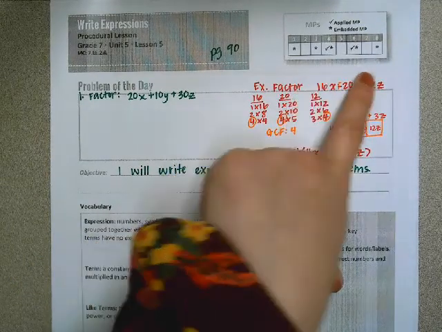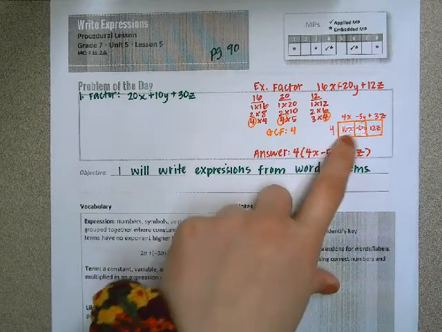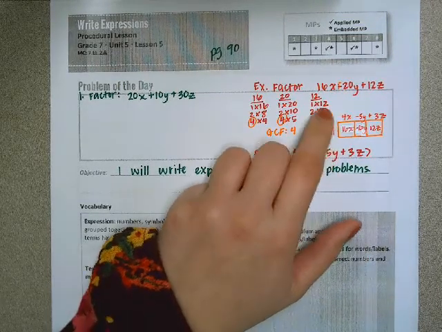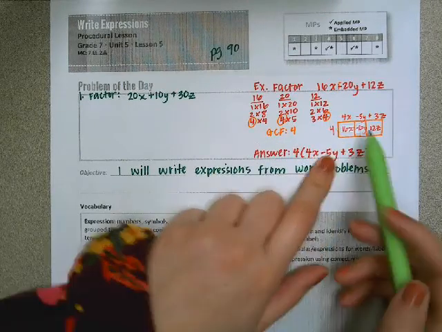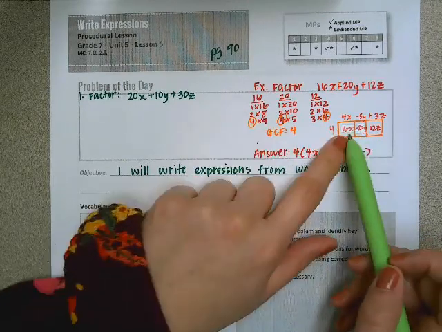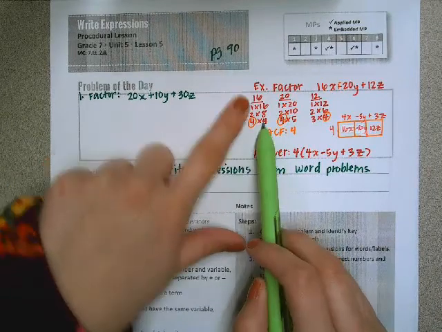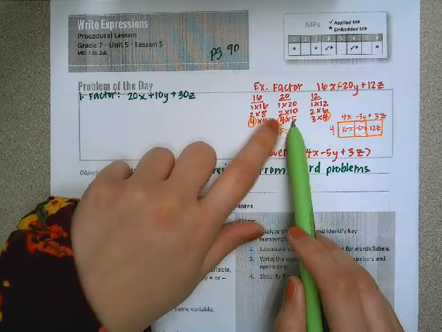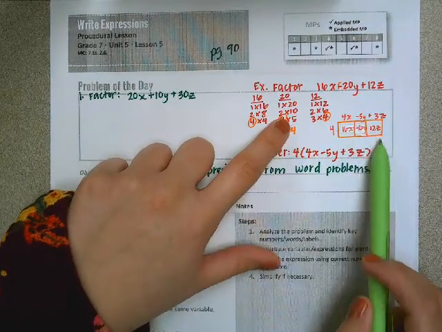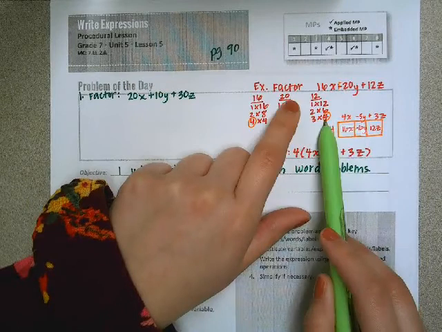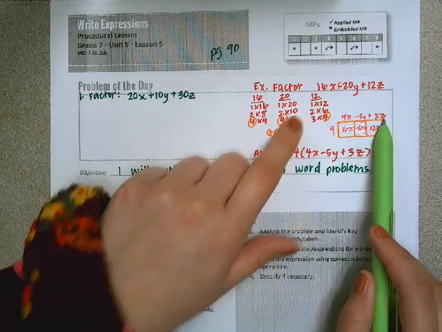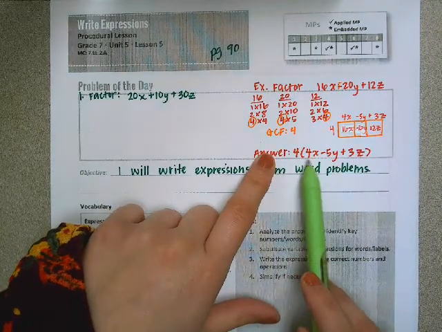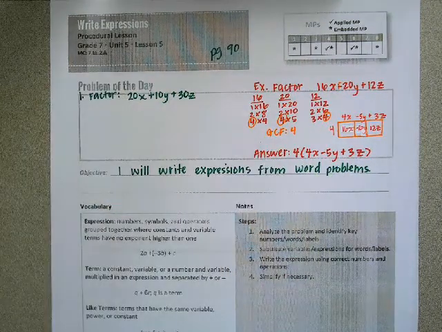Remember, your problem goes inside the boxes. Your GCF is on this side, and on top is what you pull out. Use your list: 16, what's next to 4 is what goes on top, so 4x. Same thing, 20, what's next to 4 is 5, so 5y. And 12, what's next to 4 is 3, so 3z. Then your answer is written like a product: 4 times 4x minus 5y plus 3z.